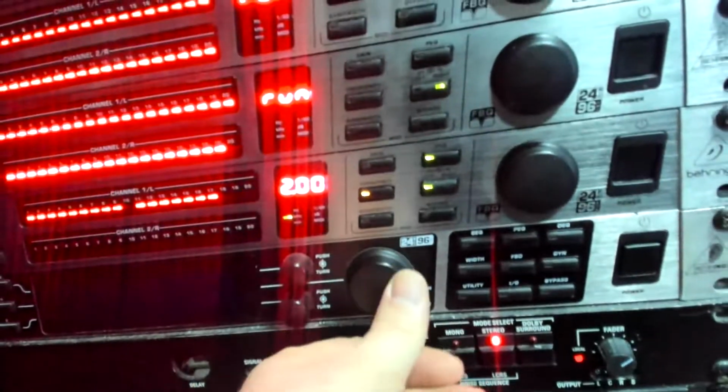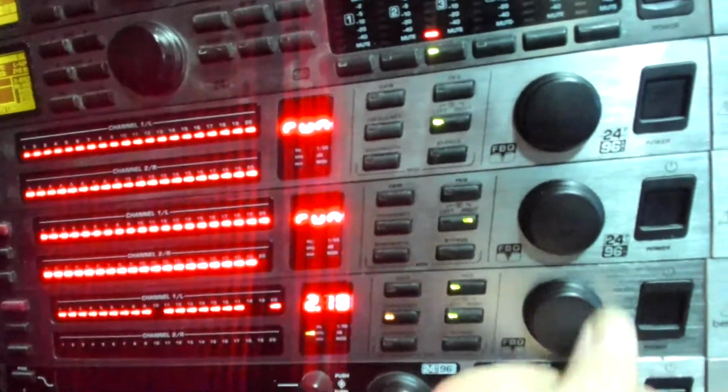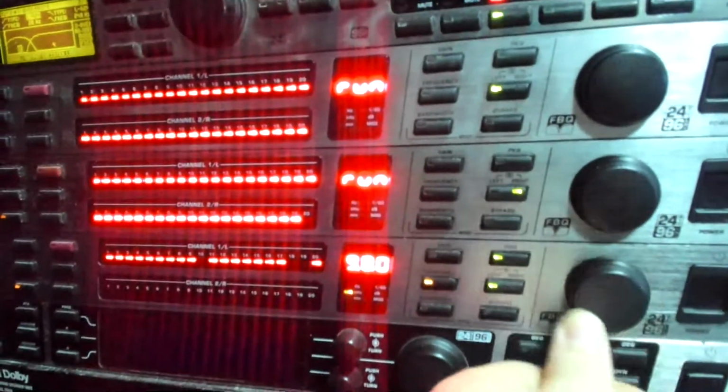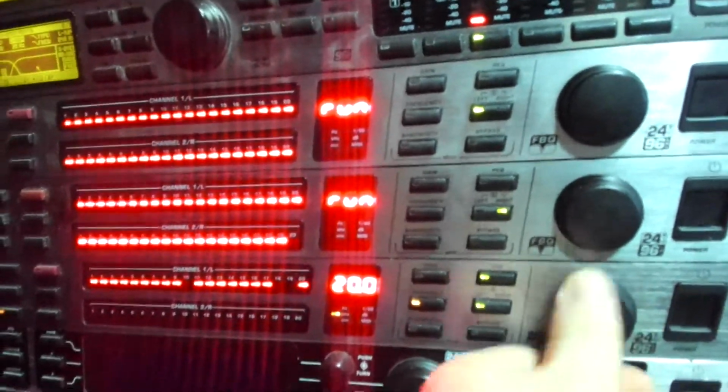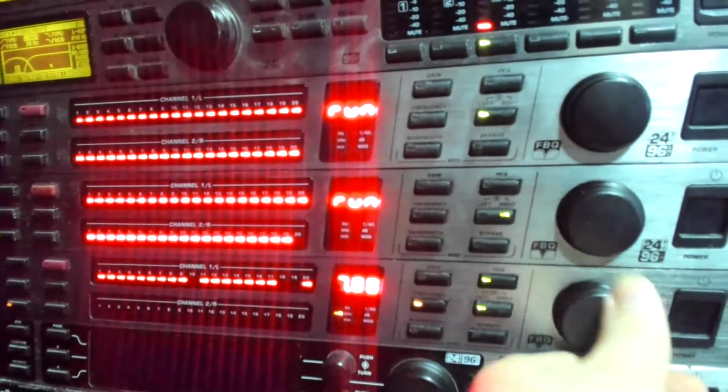Oh, it's that one there. It says number 2. That's the wrong one there. There you go. So I dial the frequency going up and up to 20,000 kilohertz, and dial it down.